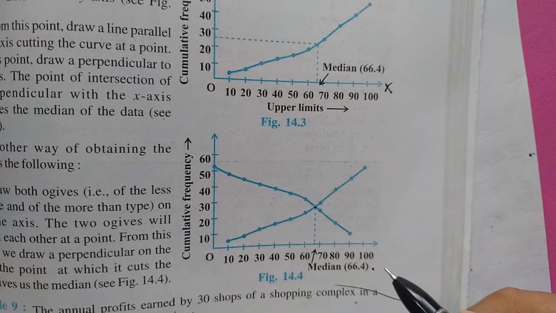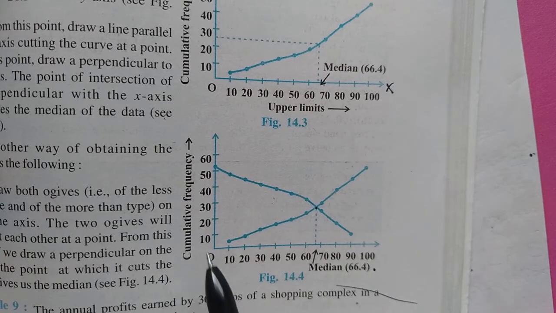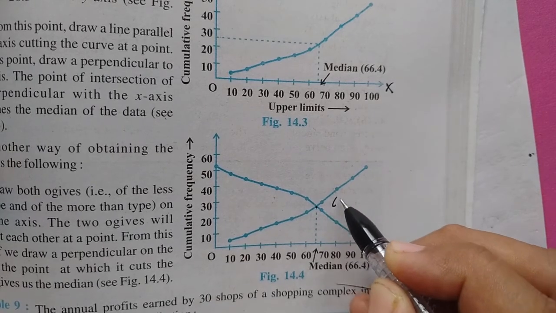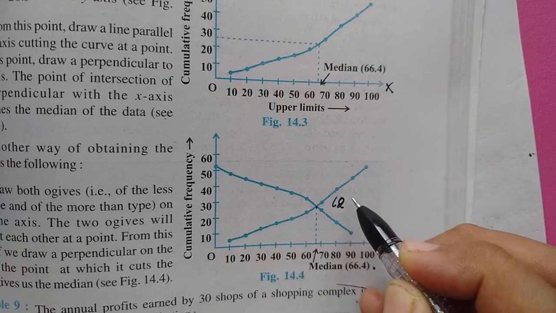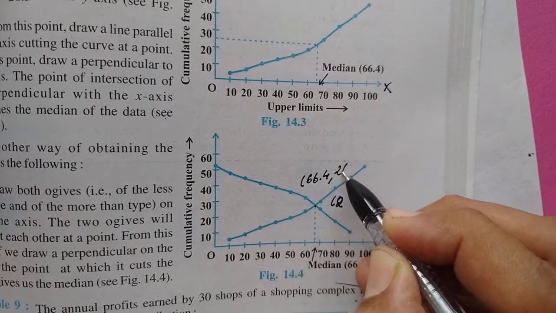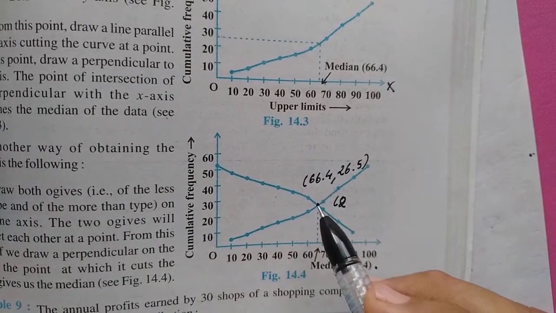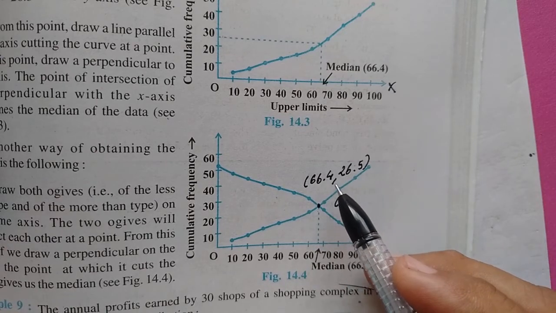So we may have a question for 1 mark, children. This graph is given. The value is also written this way. It is written 66.4 comma 26.5. This is the point. So in the exam this is given, and from this it is asked to find the median.